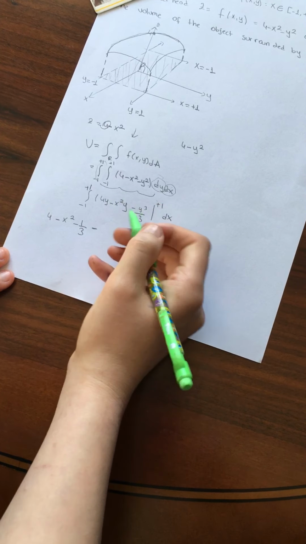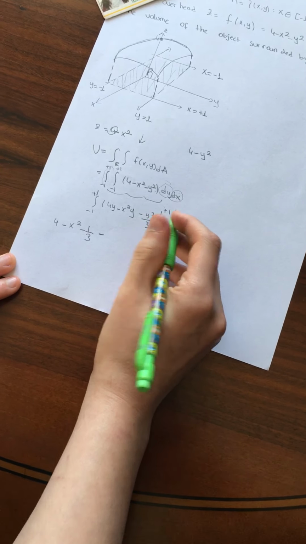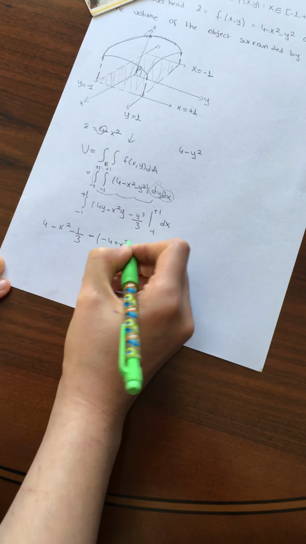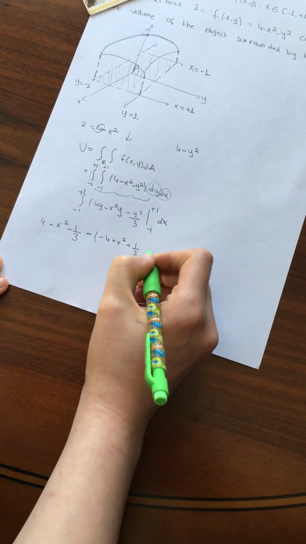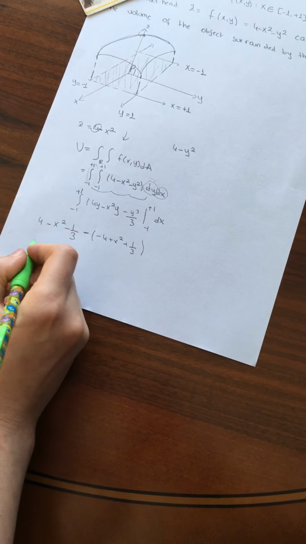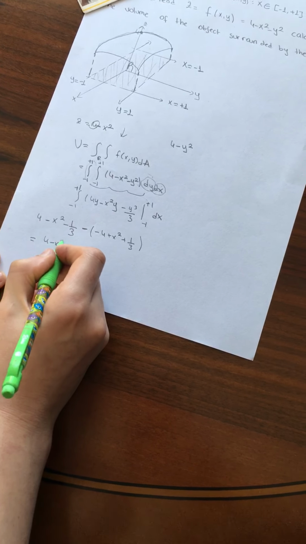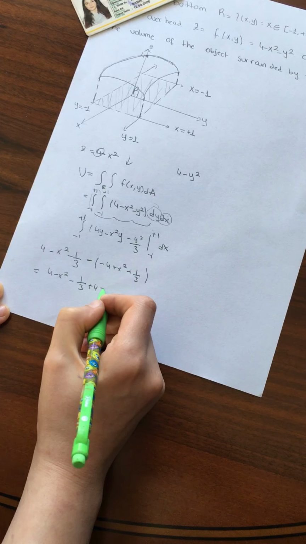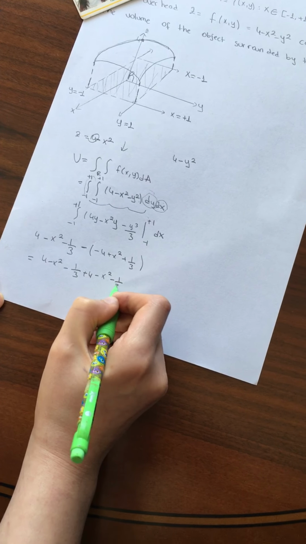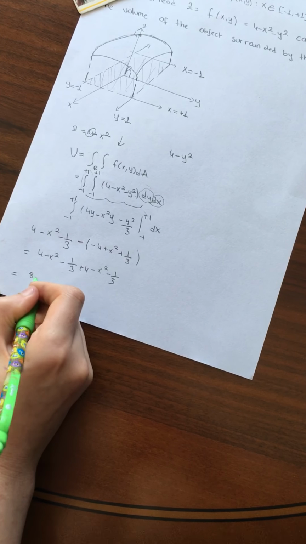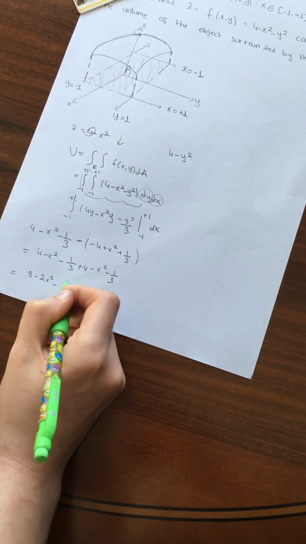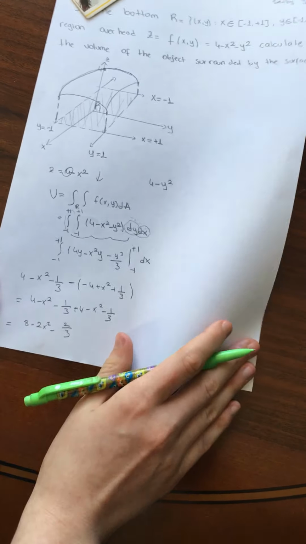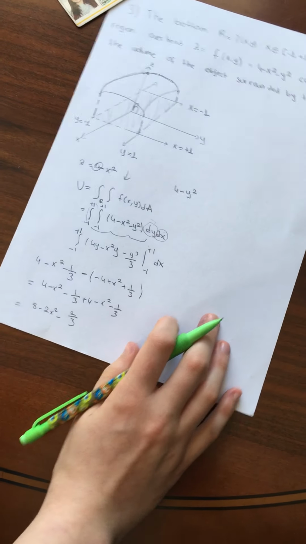Now I write the -1 inside of y. This is the result. Okay. Now, just a minute, sorry.